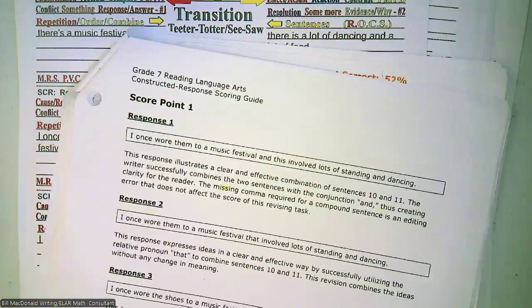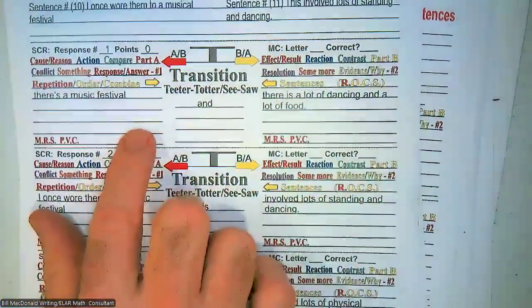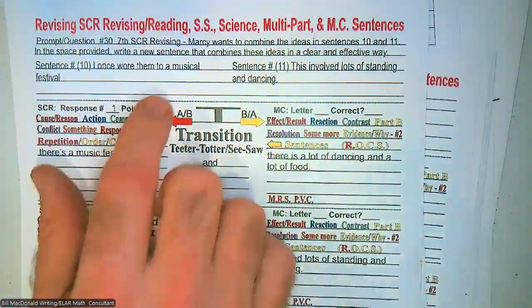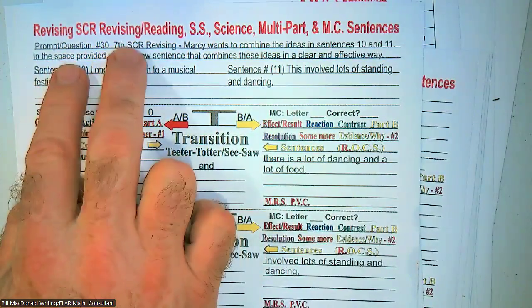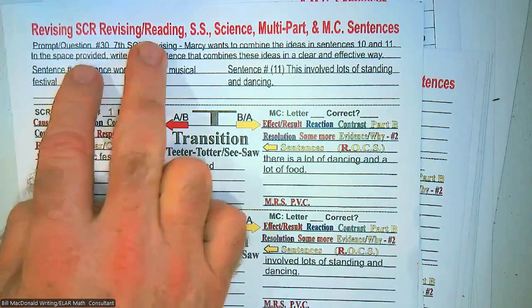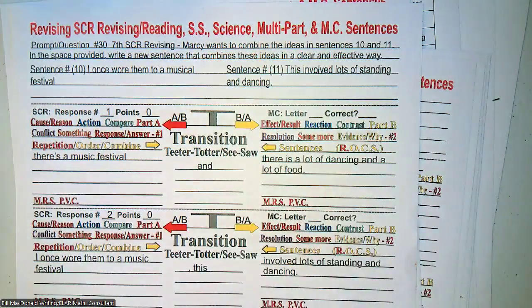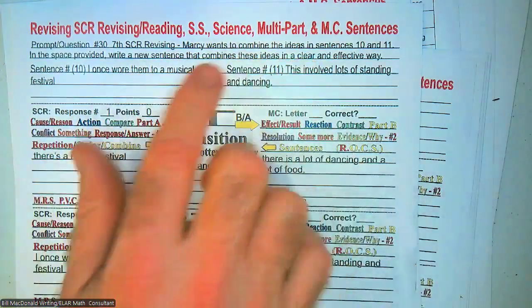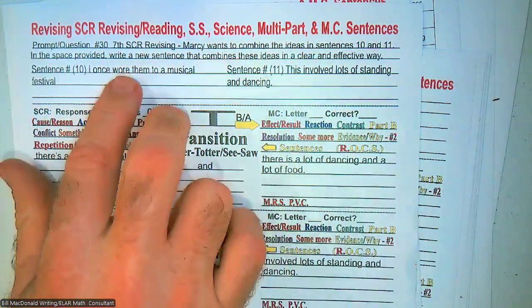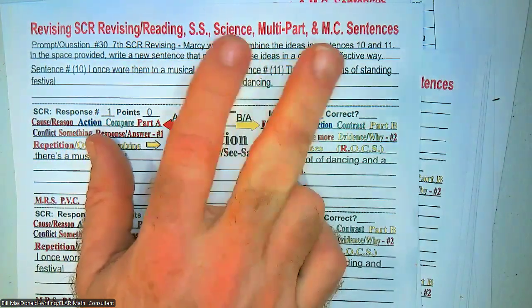They can actually write them on these forms here, and you would be able to determine how they did. All right. Just as a reminder, it was prompt question number 30 from the 7th grade SCR revising. Reminder again, Marcy wants to combine, come together, tight now, the ideas in sentences 10 and 11 in the space provided. Write a new sentence that combines these ideas in a clear, effective way.